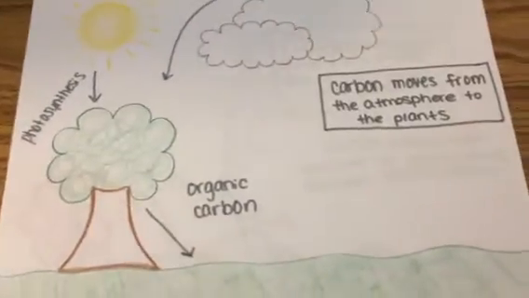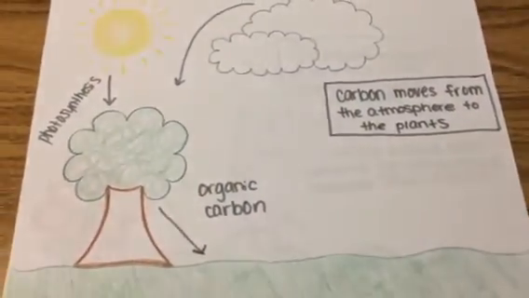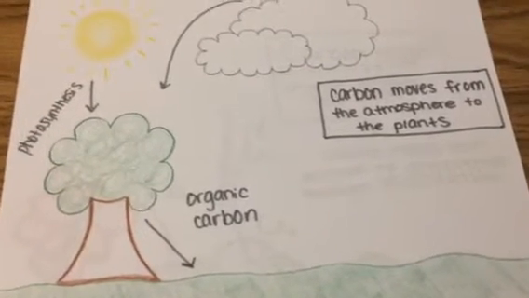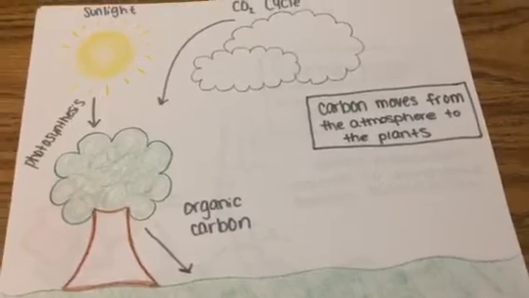Carbon is recycled and reused throughout the biosphere. Carbon moves from the atmosphere to plants. Plants, algae, and cyanobacteria remove carbon dioxide from the air. The plants and other producers then use the carbon they absorbed in order to make carbohydrates in the photosynthesis process.